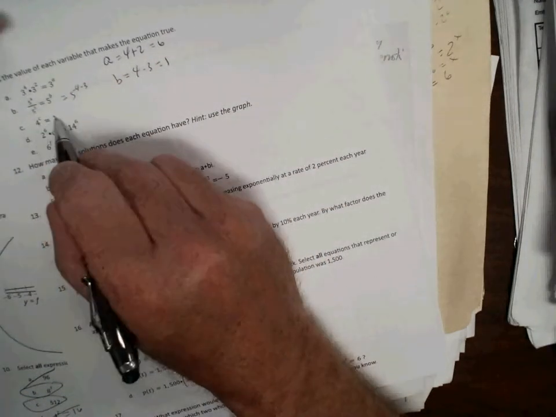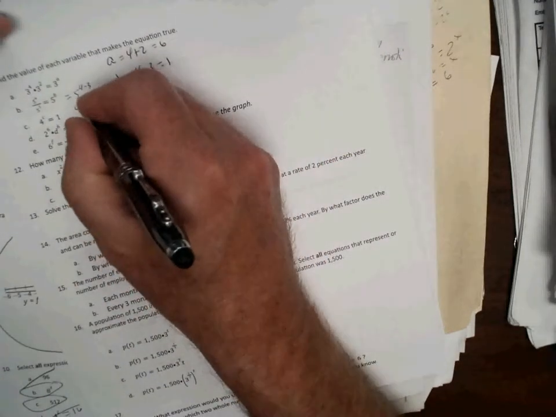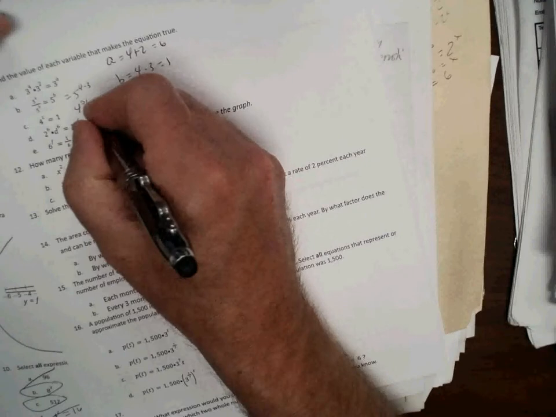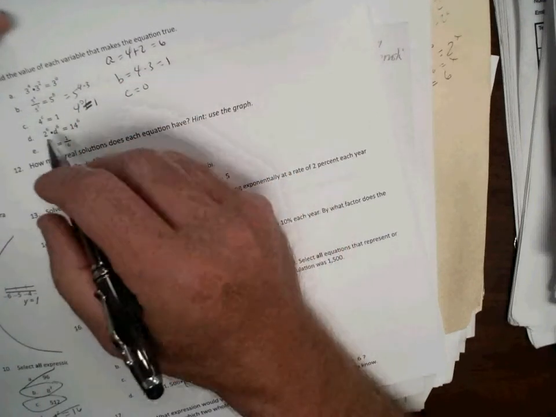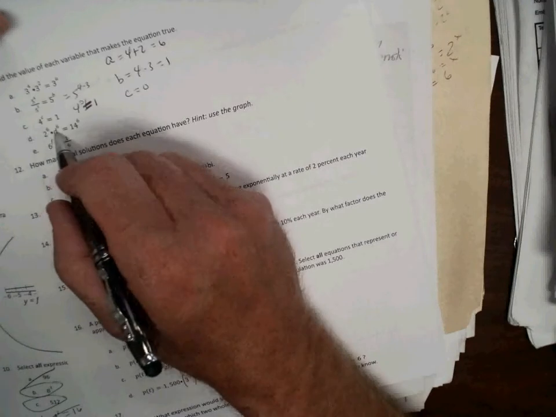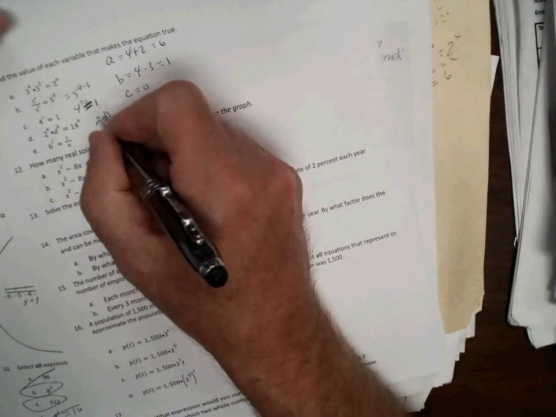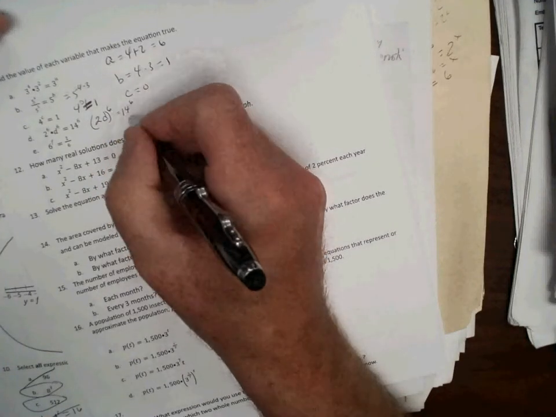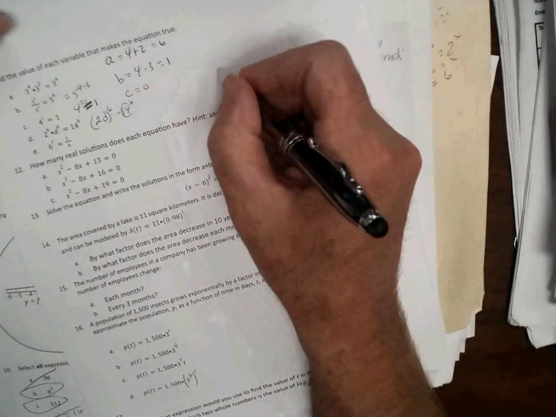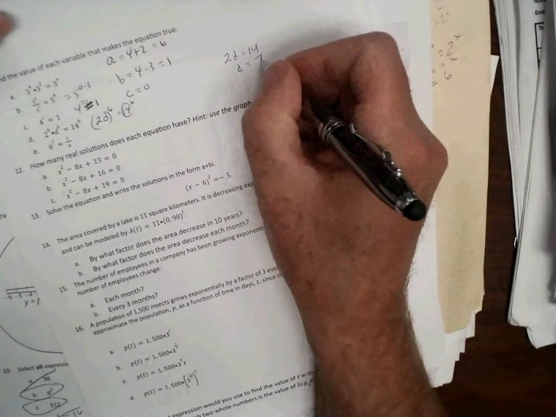We have 4 raised to a power to get 1. That means C has to equal 0 because 4 to the 0 equals 1. Here we have 2 raised to the 6th times D raised to the 6th. Well, that's the same as 2 times D raised to the 6th equals 14 to the 6th. So 2D has to equal 14. So D equals 7.